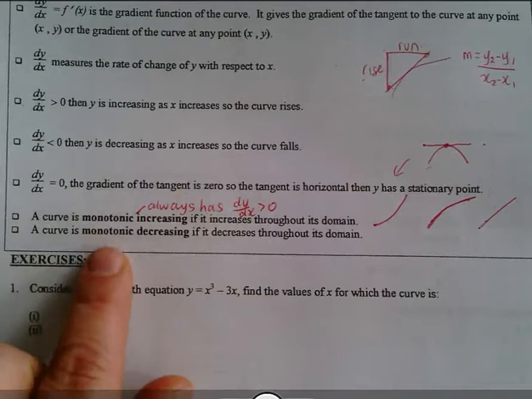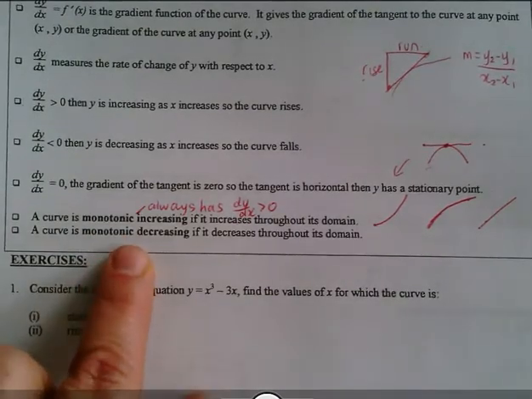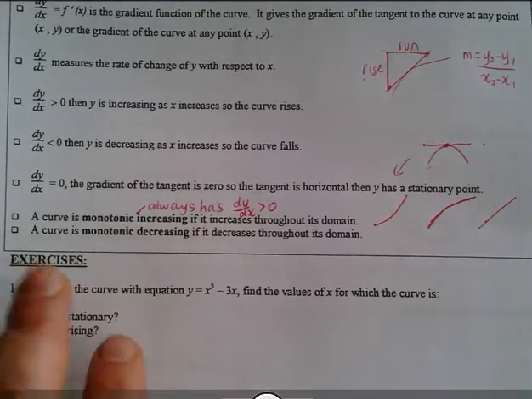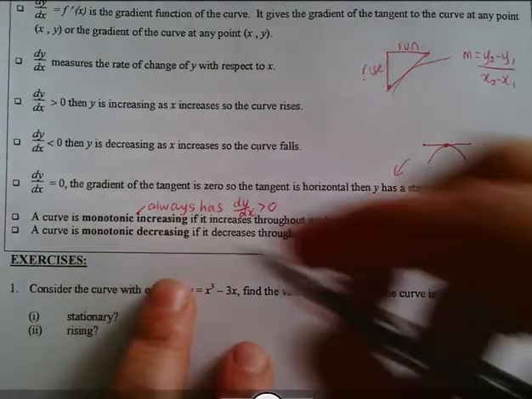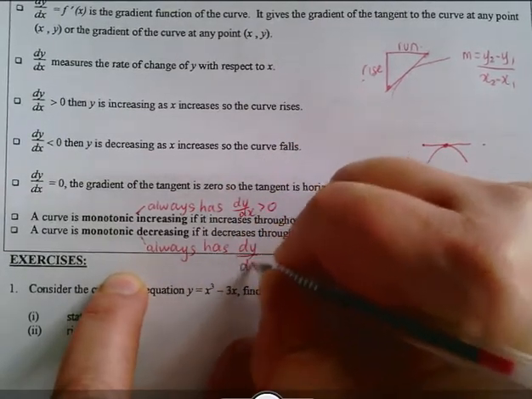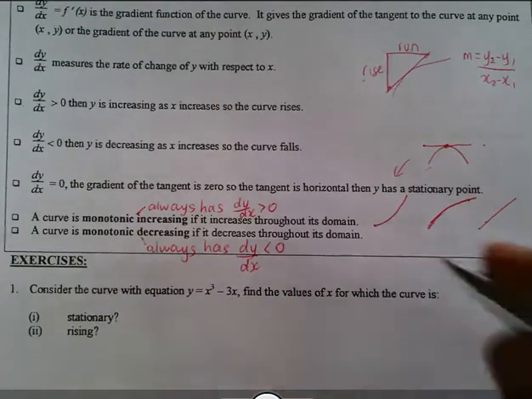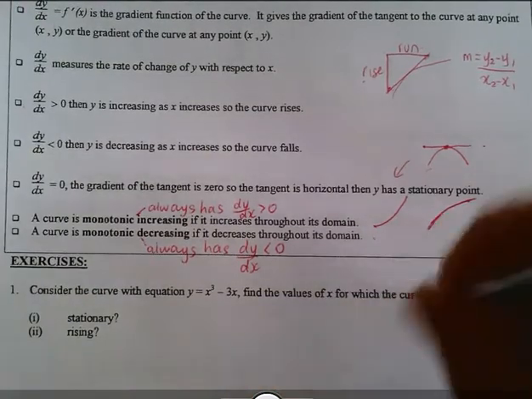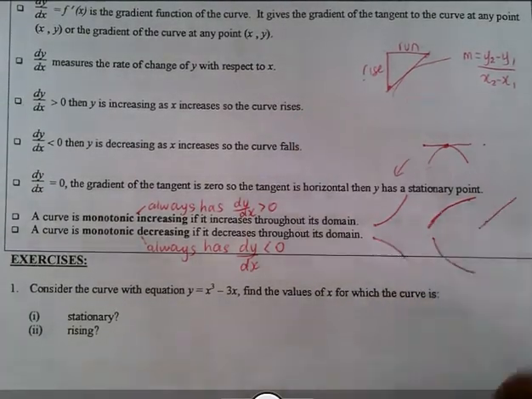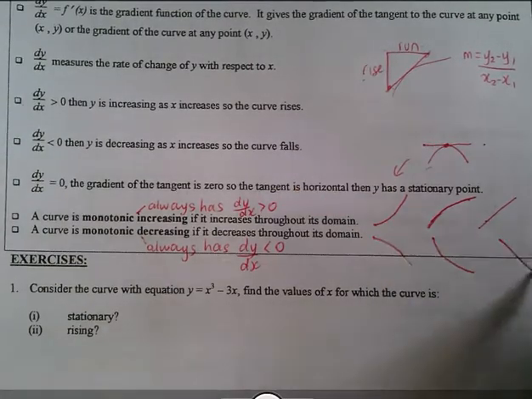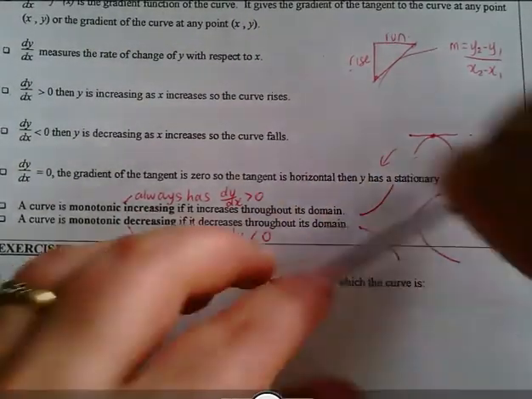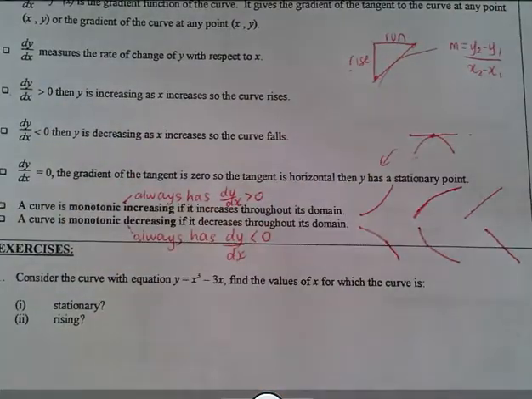So monotonic, mono means of the one type. Monotonic increasing means it's only an increasing curve. I will show you an example of something that's not monotonic increasing in a minute. And a curve is called monotonic decreasing, meaning that it always has a gradient less than 0, or a negative gradient, if it, for example, looks like this. Has that always got a negative gradient? Or this? That's always got a negative gradient. Or this? That's always got a negative gradient. So can you see that? These are all increasing or decreasing curves, and only that type.